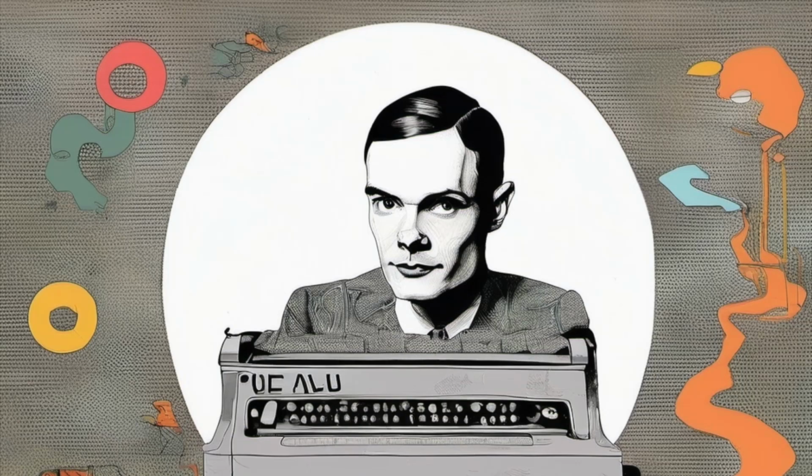And that's where the Church-Turing thesis comes in. The Church-Turing thesis. All right, I'm all ears. This thesis basically states that anything computable by any machine, any computer we can imagine, even ones we haven't invented yet, can also be computed by a Turing machine. Just let that sink in for a moment.